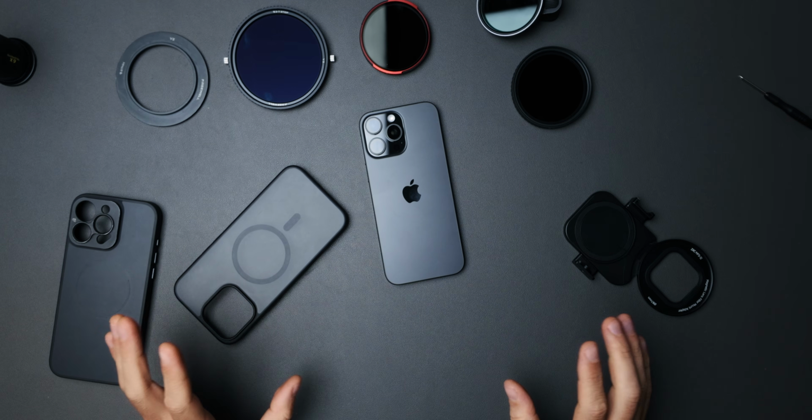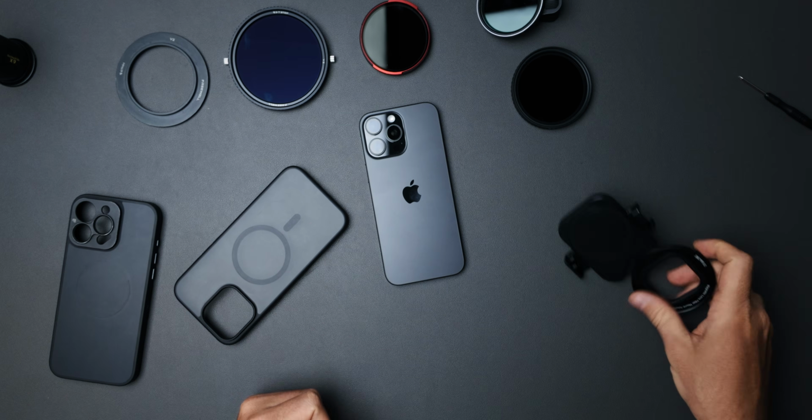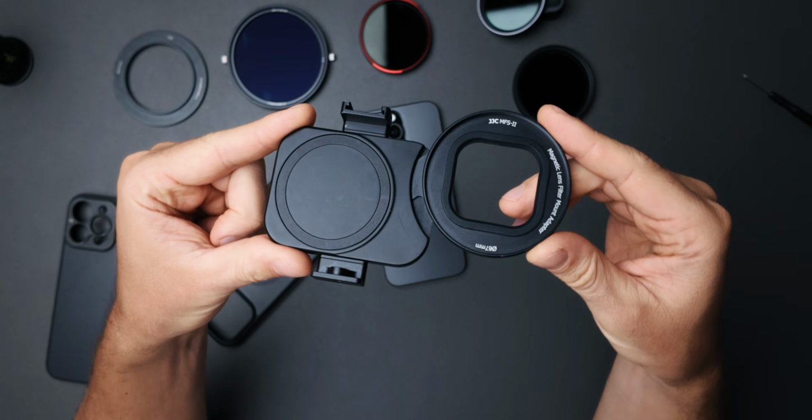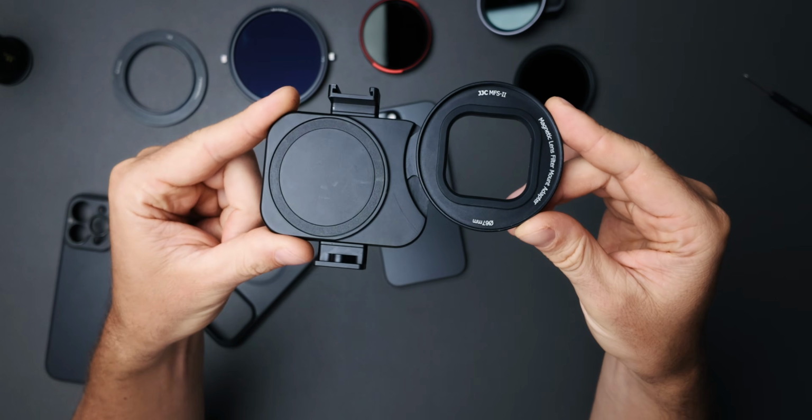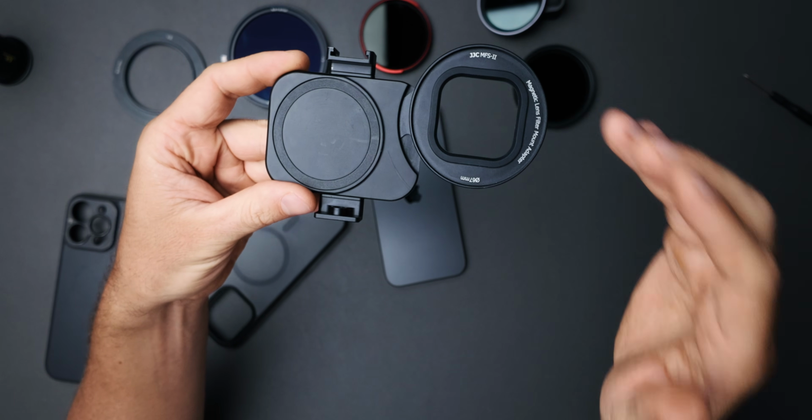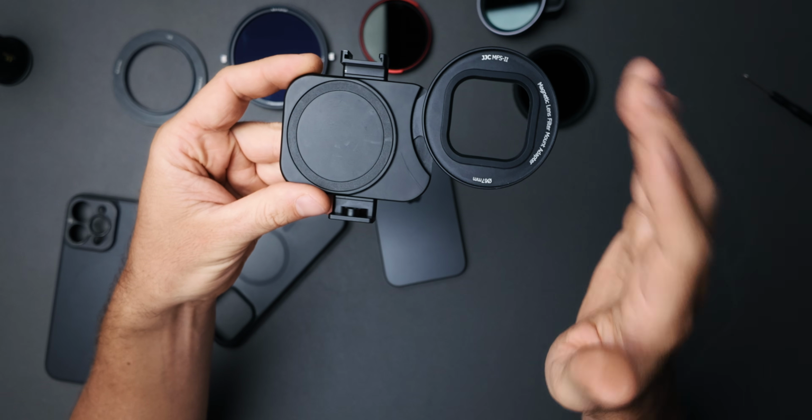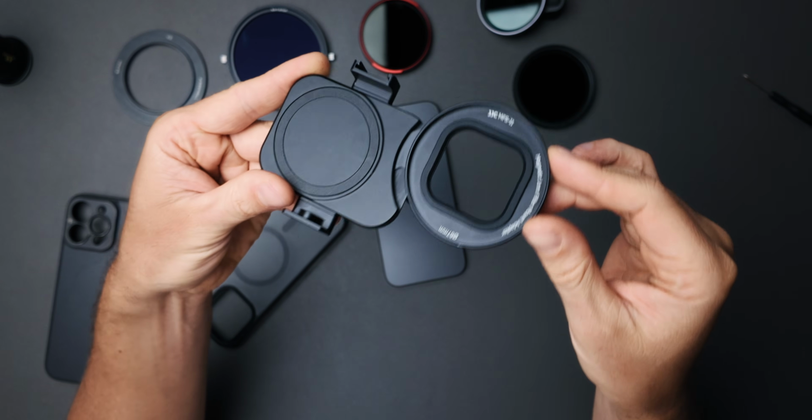All right, and now let me show you by far my favorite way to attach a filter to the iPhone. So a couple of weeks ago, I got this accessory on AliExpress from JJC, and this is a MagSafe magnetic filter mount with a 67mm thread. So let me show you exactly how it works and why I love this accessory so much.